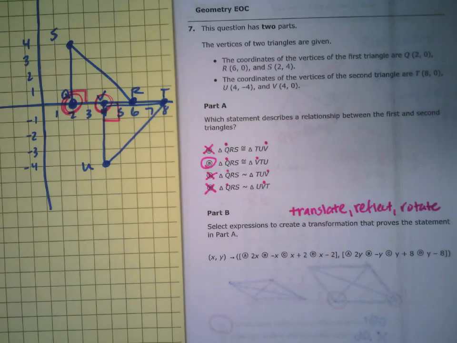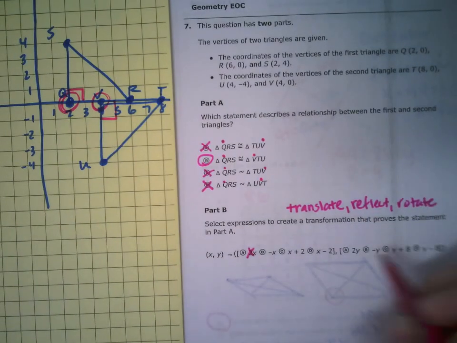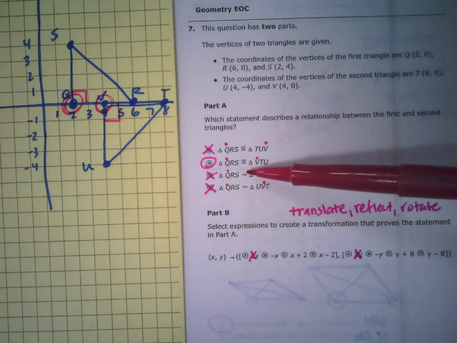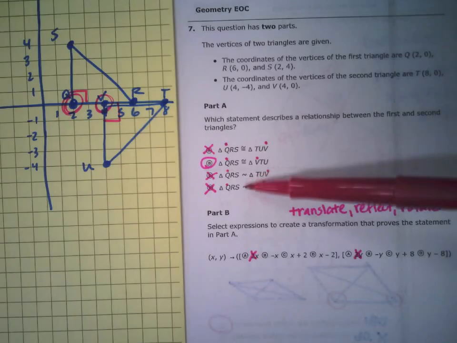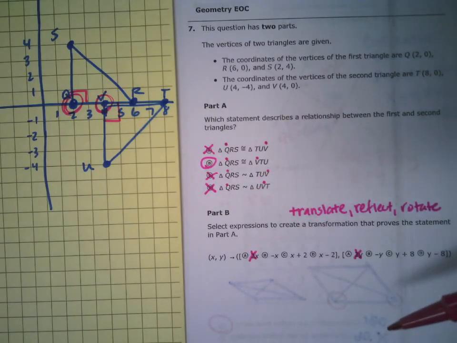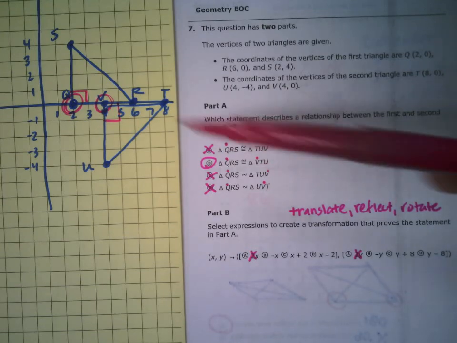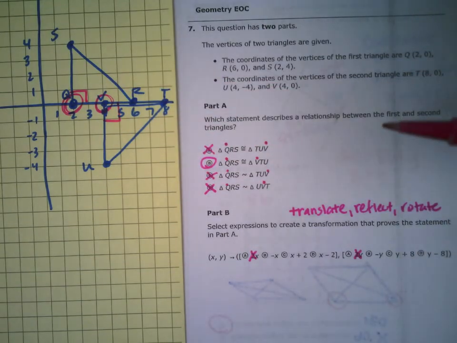So I definitely don't want to pick anything that has a dilation, and a dilation would be shown by multiplication. So I'm going to automatically get rid of this one and this one. And then I didn't even realize up here, these two didn't have congruency symbols. They had similarity symbols. So that might have been a clue too, because I could tell that these were the same size.